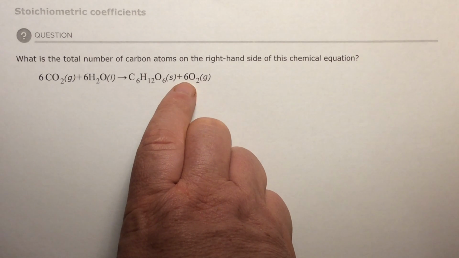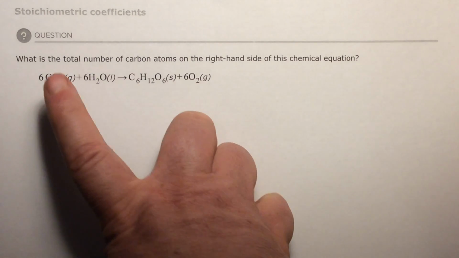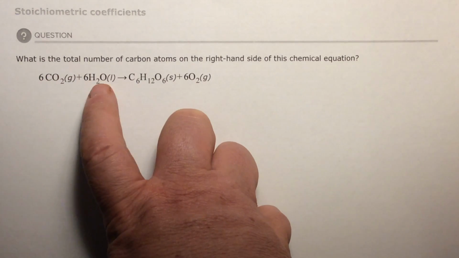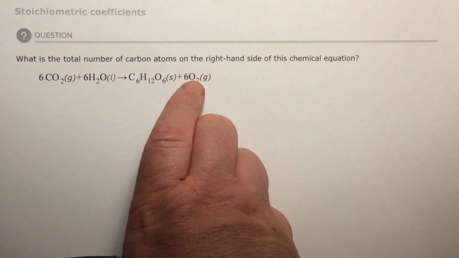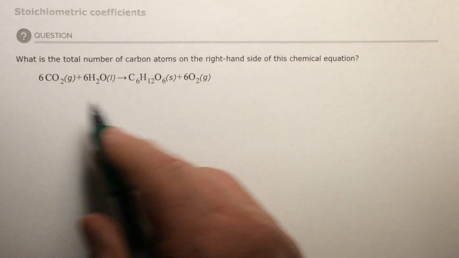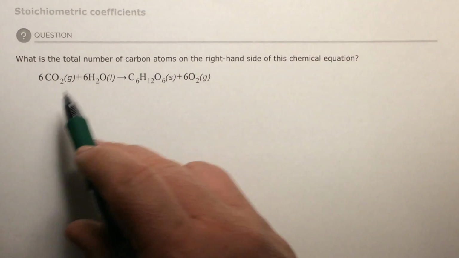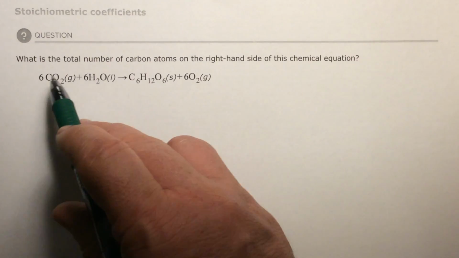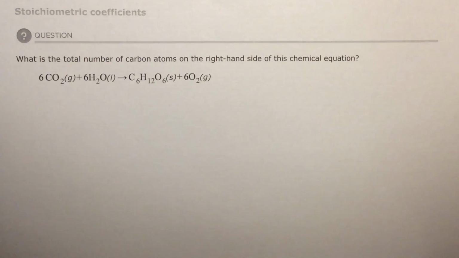So you can think of this as 6 molecules, 6 molecules, 1 molecule, 6 molecules, or you can think of them as moles, 6 to 6 to 1 to 6, or dozens, or whatever numbers you want to do. So since this is a relationship of 6 to 6, for every 6 I've got 6, for every 6 I've got 1, for every 6 I've got 6.